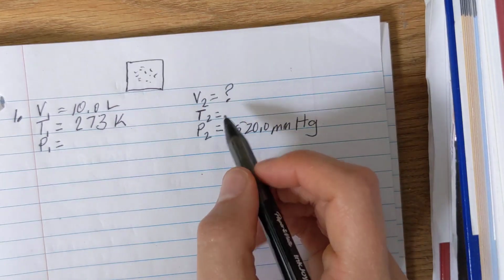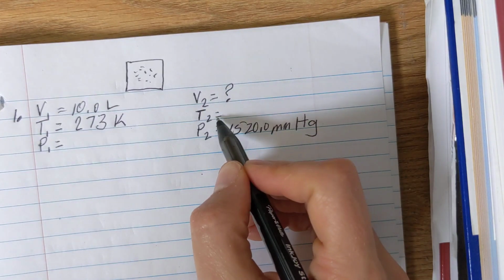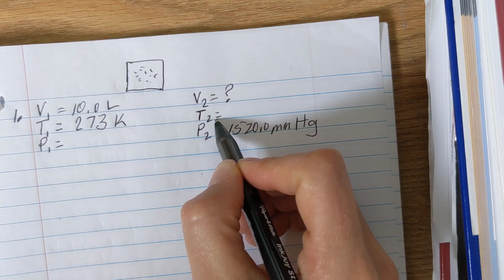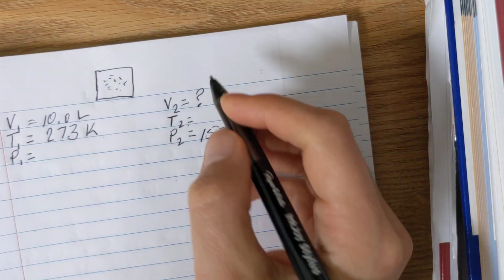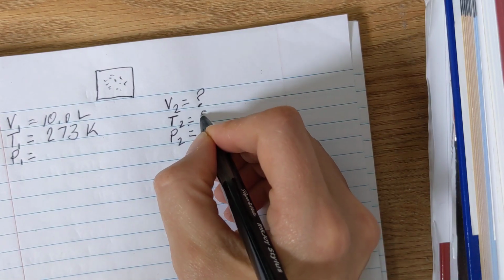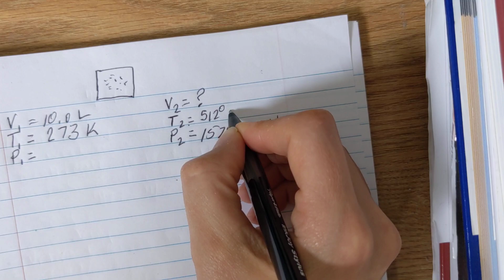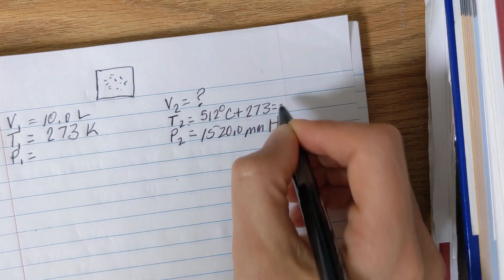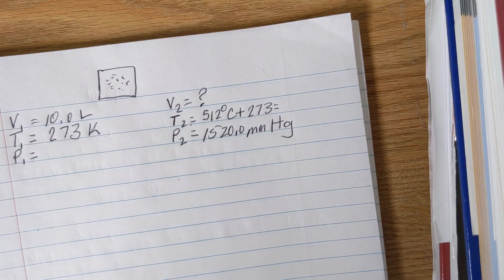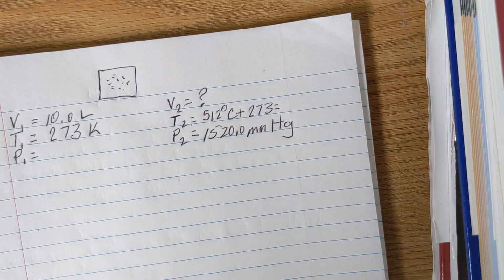All right, so for temperature here, it says is heated to 512 degrees Celsius, but we need to change that to Kelvin. So to do that, we have 512 degrees Celsius plus 273. Again, that equation is on page 3 of your reference guide. The conversion that you add 273 is on page 1.